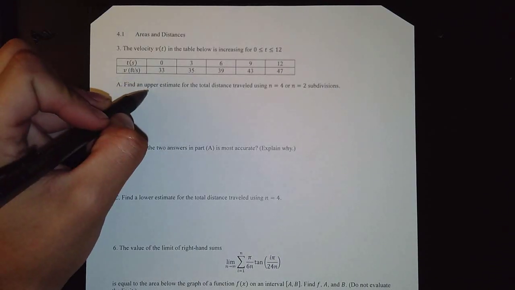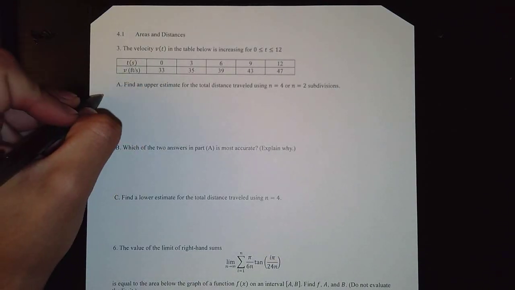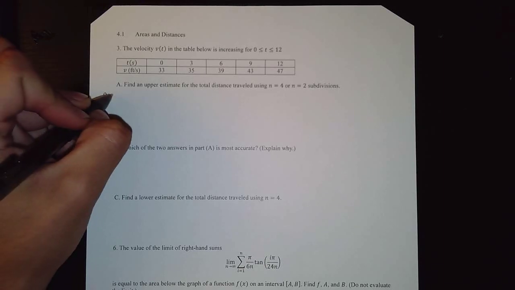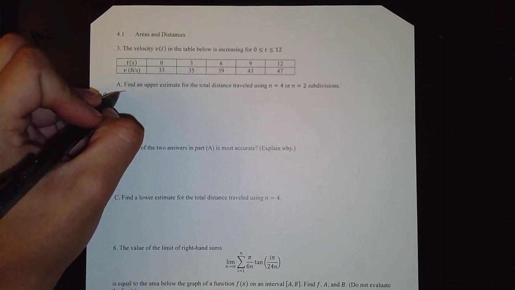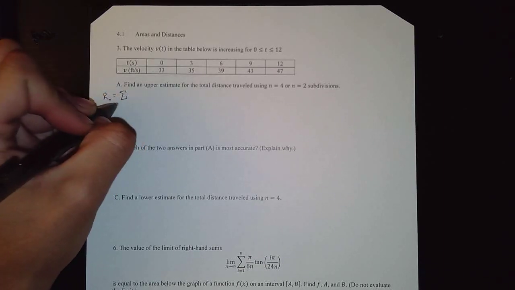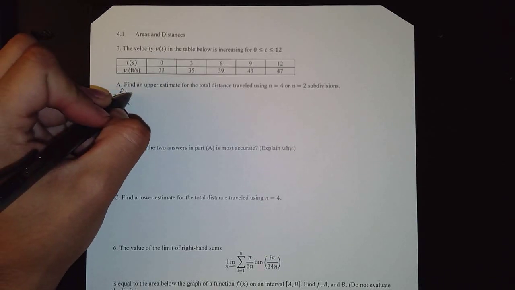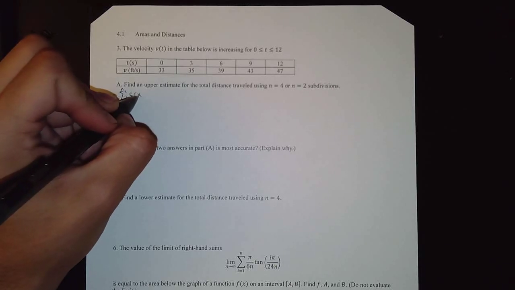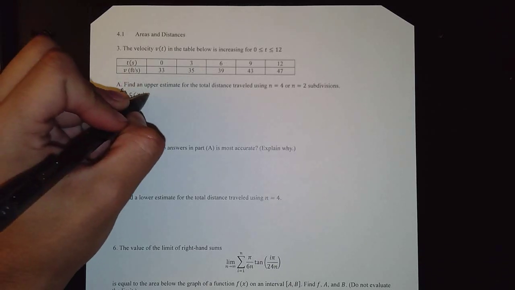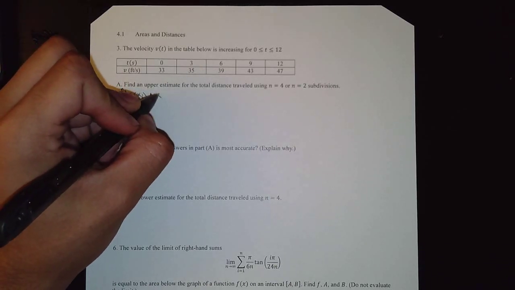We want the upper estimate, so the upper estimate formula is, in general, the sum from i equals 1 to n of the function at the specific point times the change of the interval.